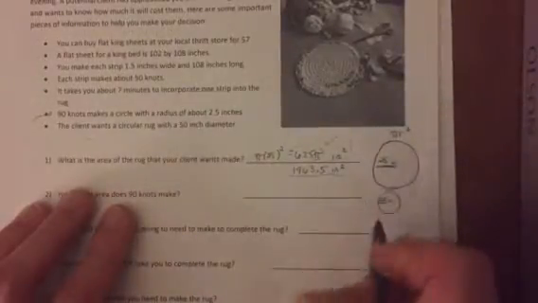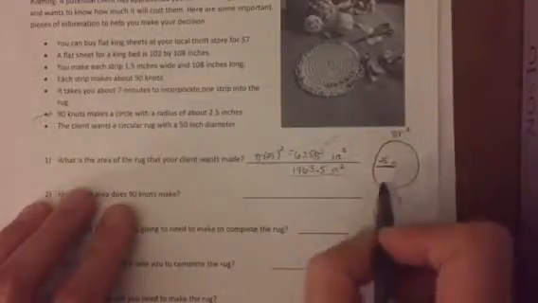So why are we talking about 90 knots? Well, if you go back up here, you can see that 90 knots makes a circle with a radius of about 2.5. So that is 2.5 right here, inches, right? So right now, 90 knots makes a rug with a radius that's 10 times smaller, right? So how much area is that? Again, that's just pi r squared, right?